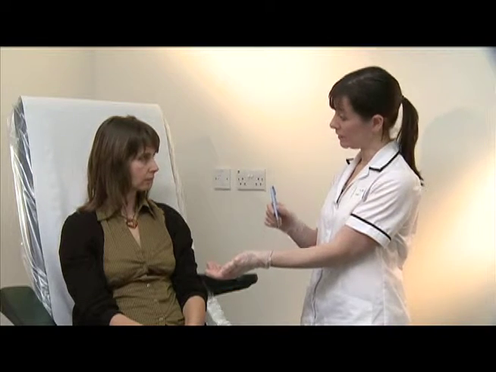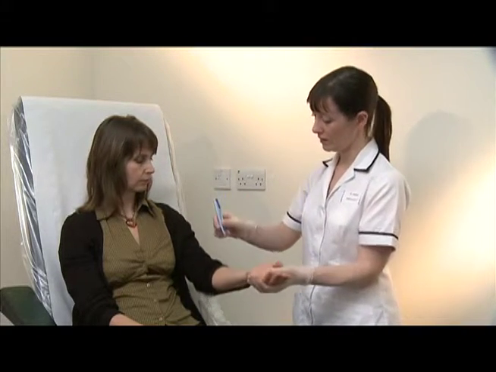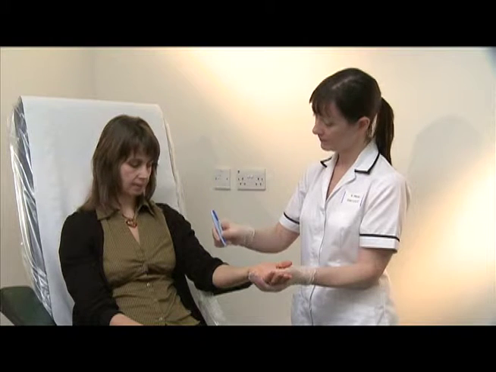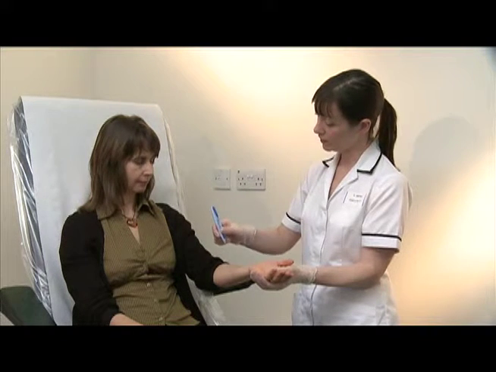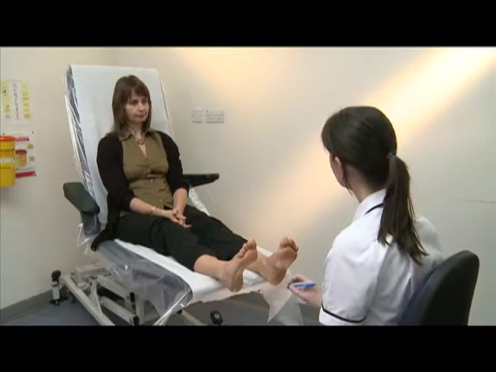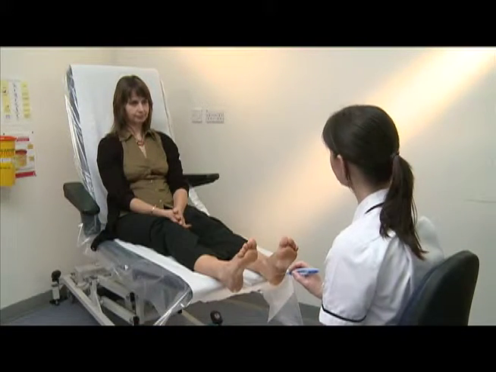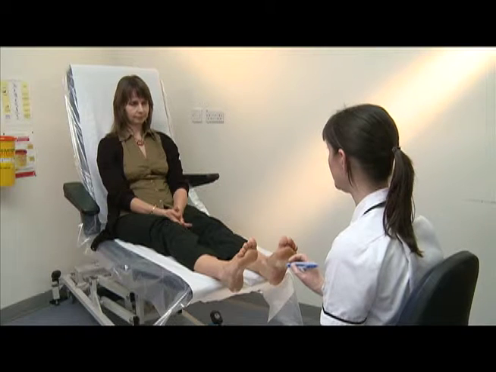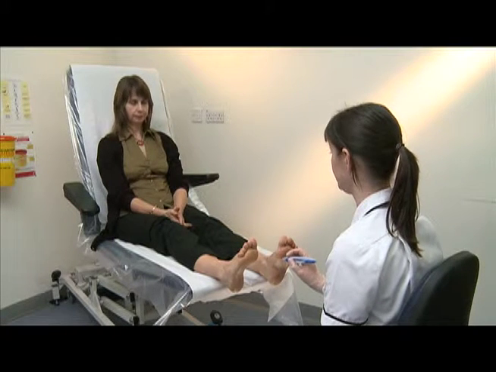I'm about to test the sensation in your feet using this monofilament, but first of all I'll test it on your arm so that you can see that it doesn't feel sharp. Okay? You feel that? Yes. And if you close your eyes, can you still feel it? Yes. Okay. I am now going to test the sensation in your feet, so if you'd like to close your eyes and just say yes each time you feel anything on your feet. Okay.